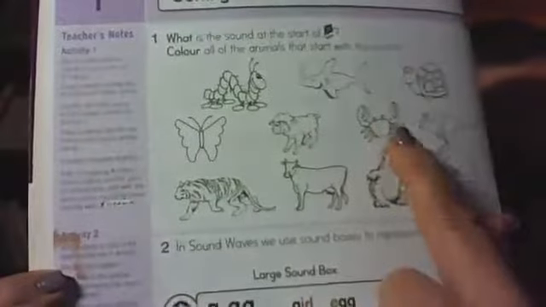sheep, crab, kangaroo, tiger, cow, bear, and cat. And each time you're going to think, does that start with a k, like a caterpillar?